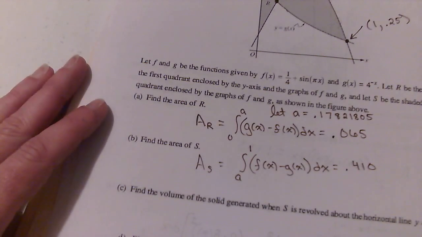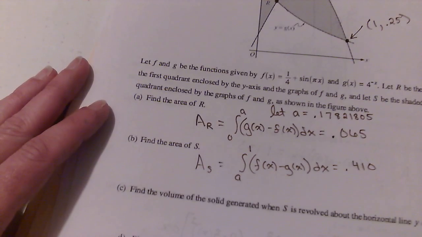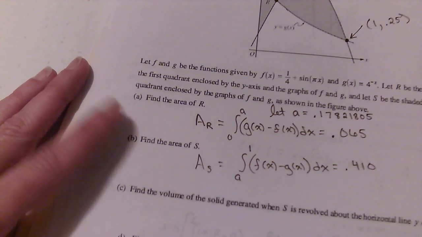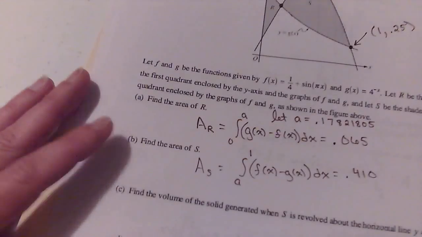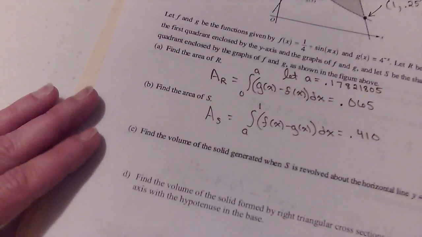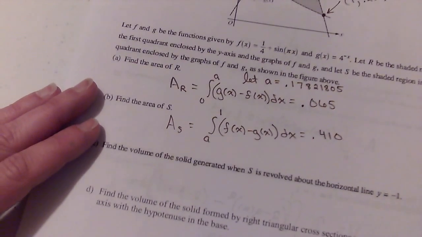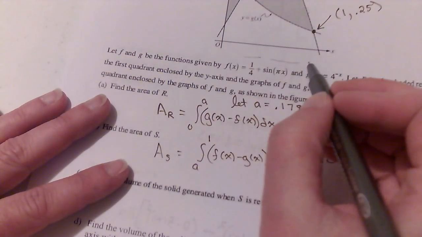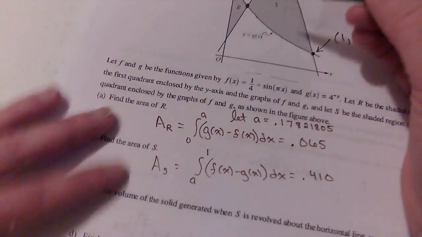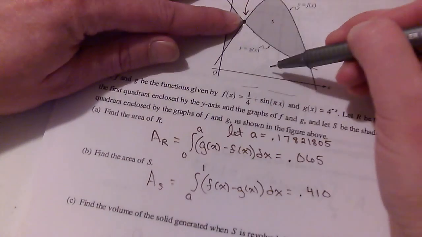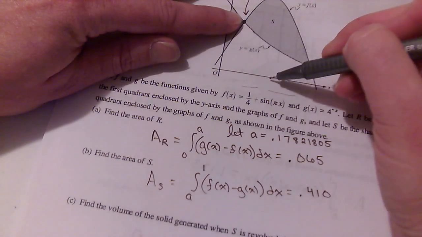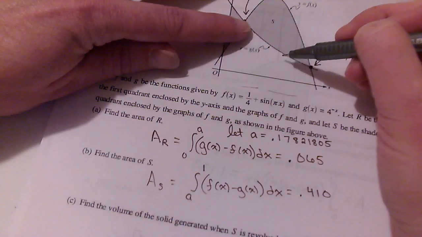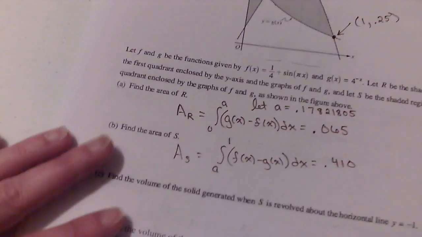Find the volume of the solid generated when S, the big one, is revolved around the horizontal line y equals -1. So that's going to be way down here. So my outer radius is going to go from f of x to -1, and the inner is g of x to -1.